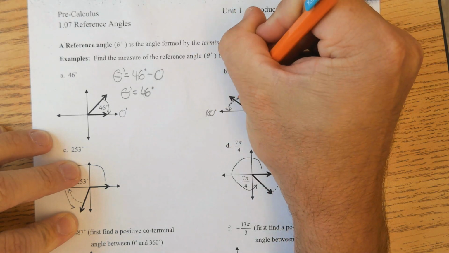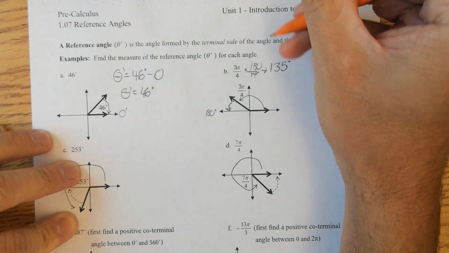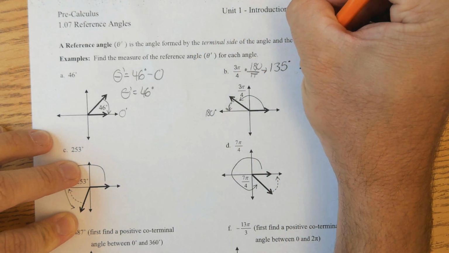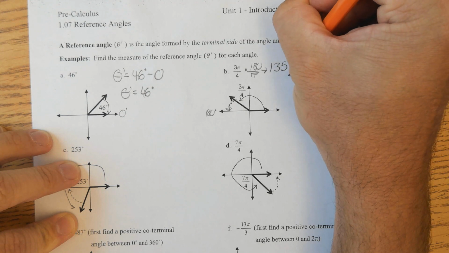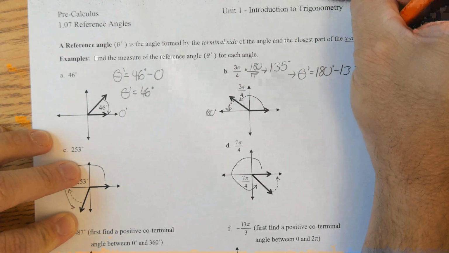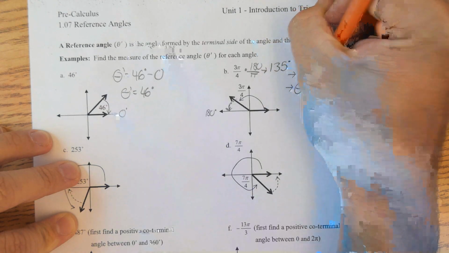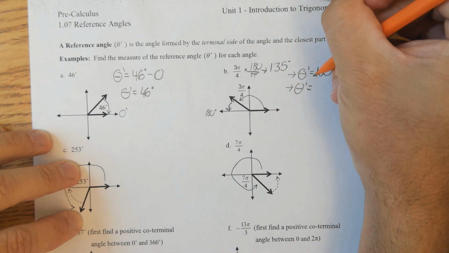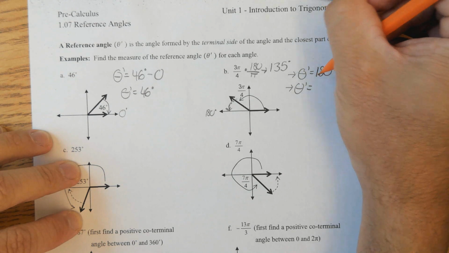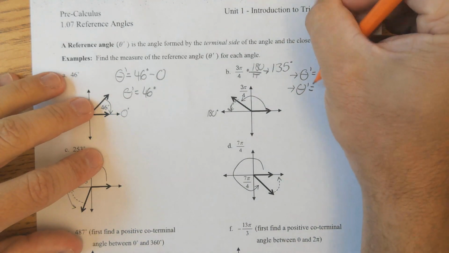If this is 135, and this ends up being 180 here, we would say the reference angle is equal to 180 degrees minus 135, which is 45 degrees.